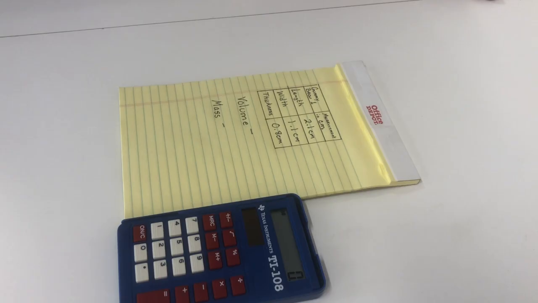While I was giving those measures, Mr. Nelson was writing them all down. And next he's going to help us understand how we calculate the volume.